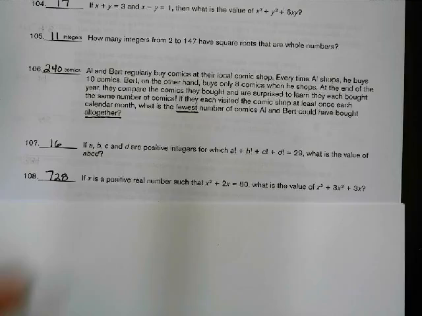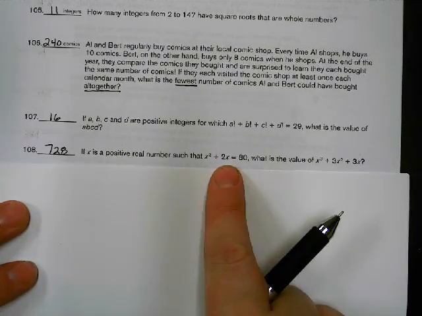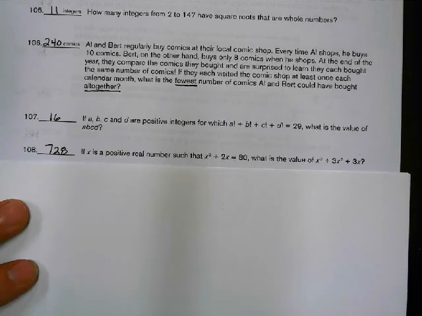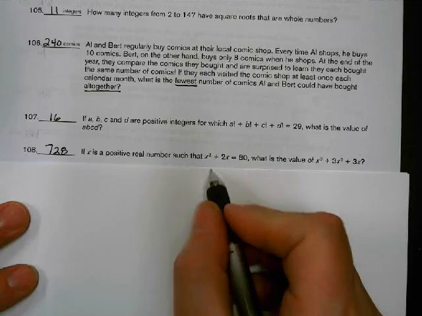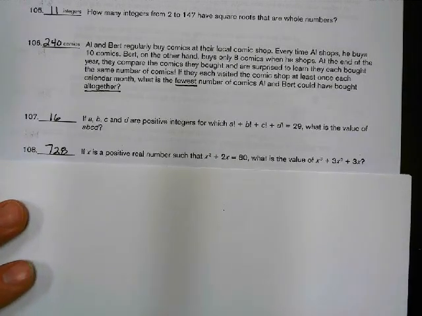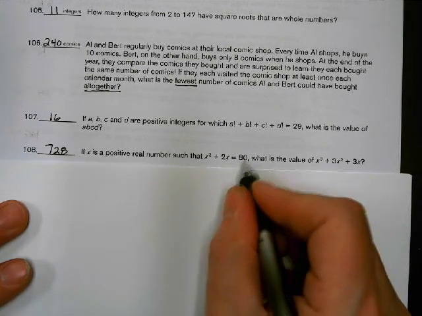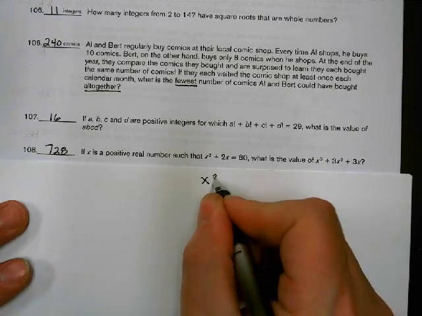All right, if x is a positive real number, so it has to be positive, such that x squared plus 2x equals 80, what is the value of x to the third plus 3x squared plus 3x? Okay, so for this one, I would go ahead and solve this. This is a quadratic, so the quadratic should give us 2 solutions. First thing I'm going to do is get 0 on one side, so this would give me x squared plus 2x minus 80.